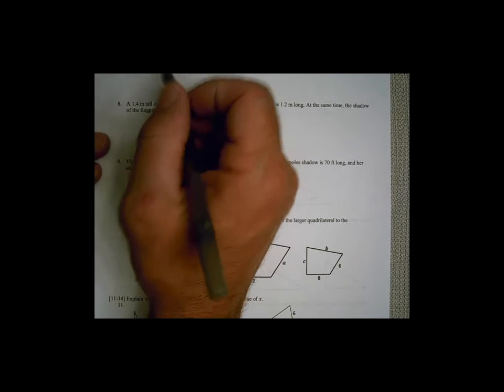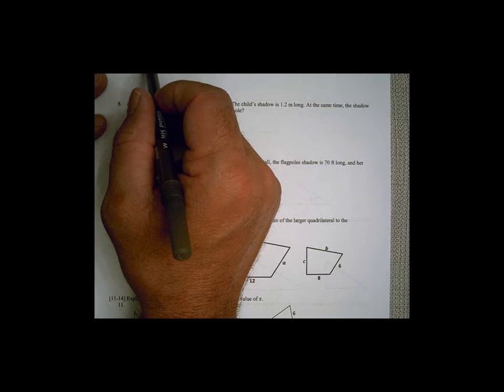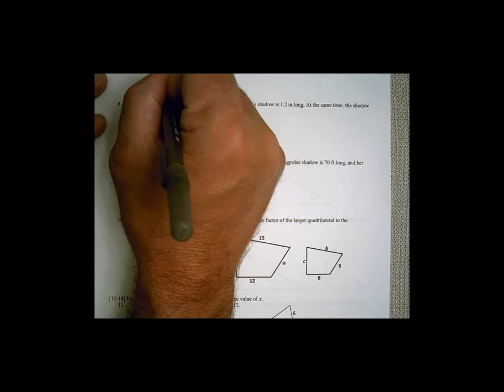Okay, what do we got here? Looks like we're going to have to draw a picture. Anytime there's not a picture in geometry, you better be ready to draw a picture. All right, so number 7. A 6-foot tall man is standing next to a tree. So you got to draw a picture.